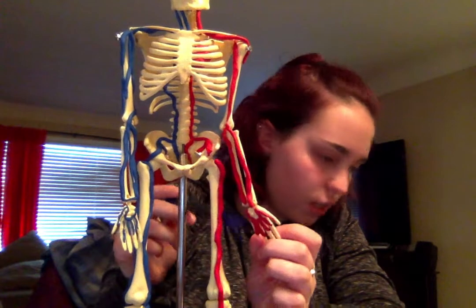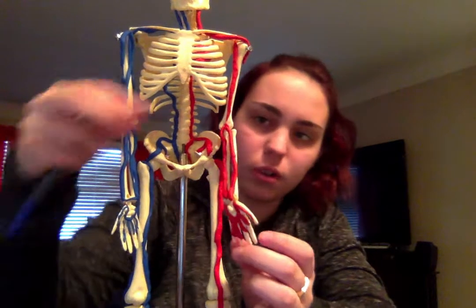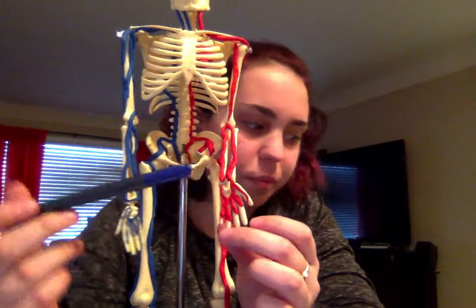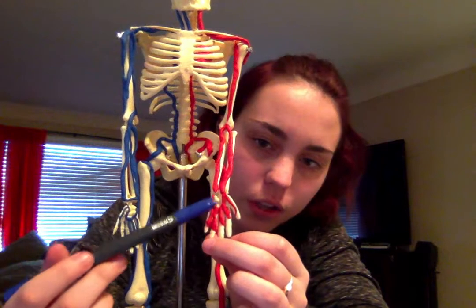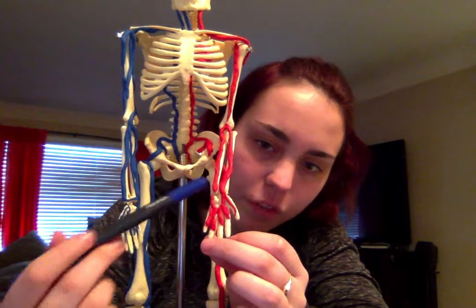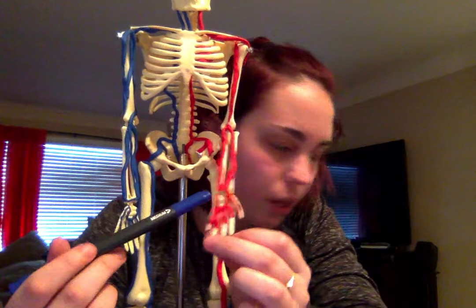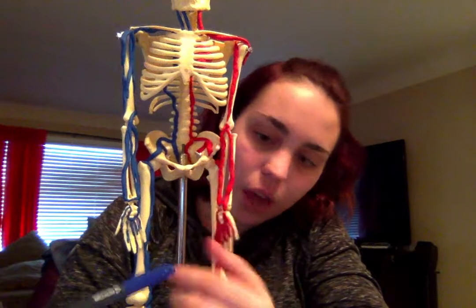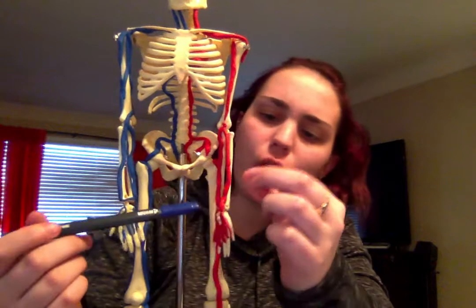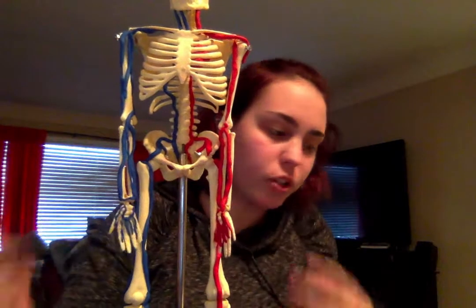And then you can kind of see in this area, I'll move the hand up towards the front here, that it will run into the palmar arches. Those are these arches right here that split off from the radial and ulnar arteries, and then into the digital arteries, which run into each finger. And so now the blood's going to return to the heart.